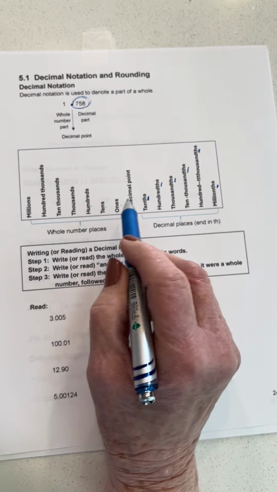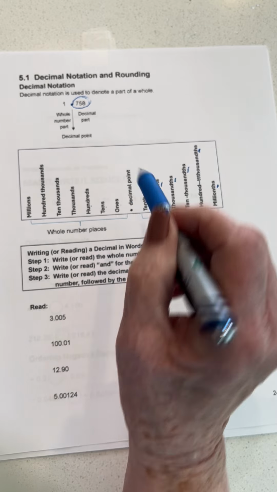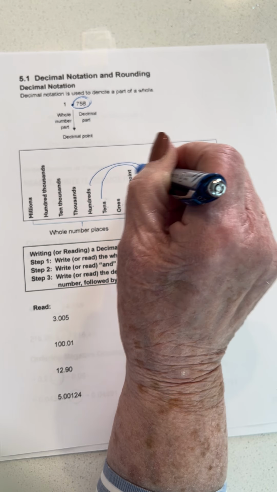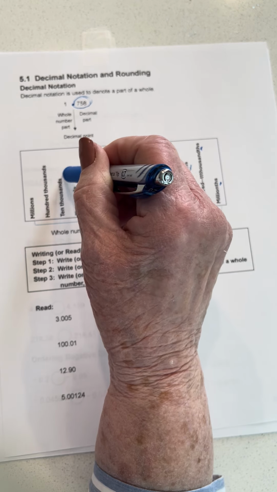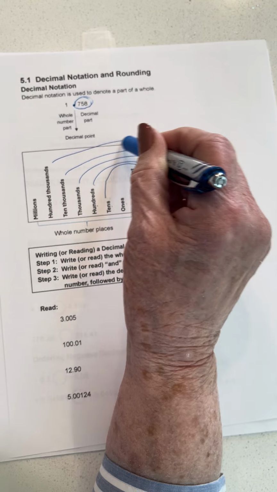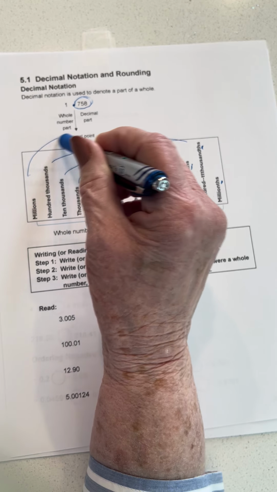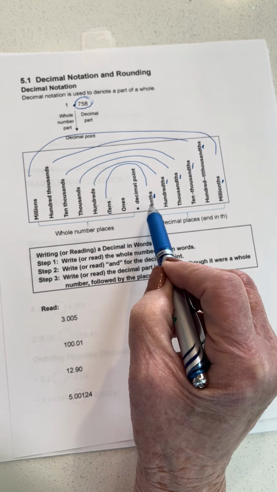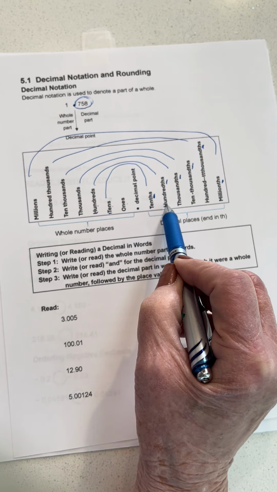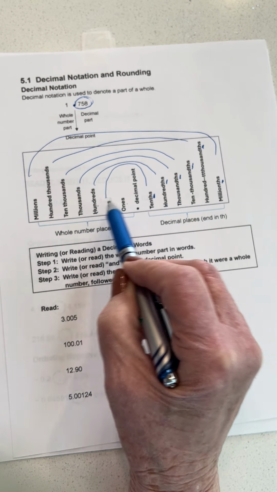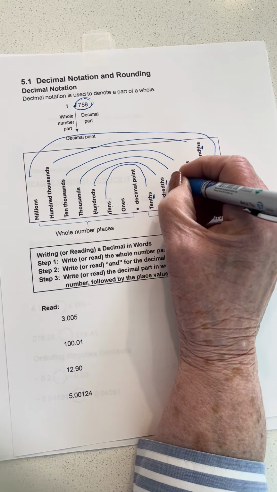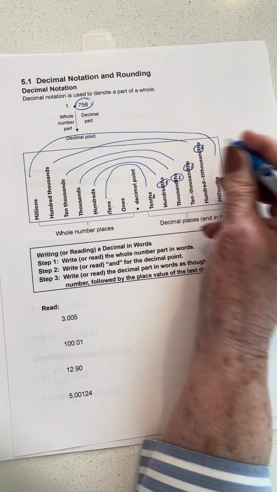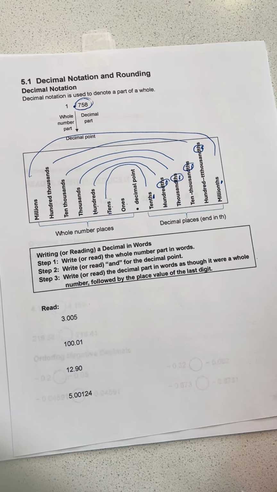You'll notice that these are just reflective of what's on the whole number side. We don't have any ones place, but we have tens and tenths, hundreds and hundredths, thousands and thousandths, and so forth. We have the TH on this side, which shows that it is a fractional part.